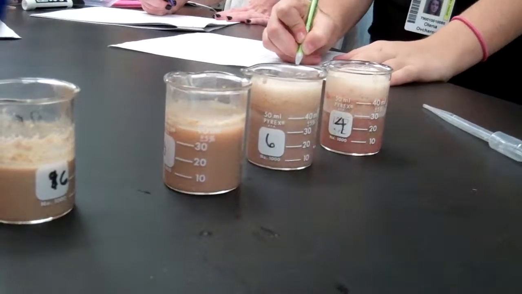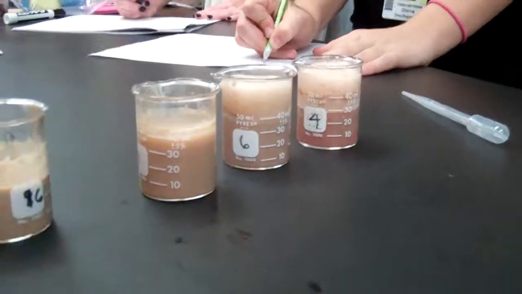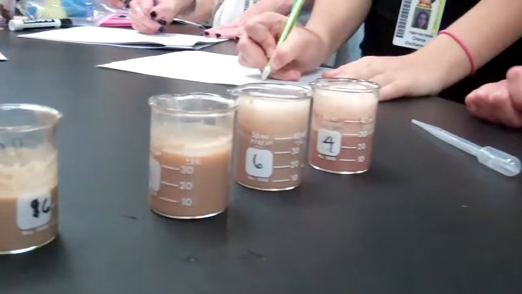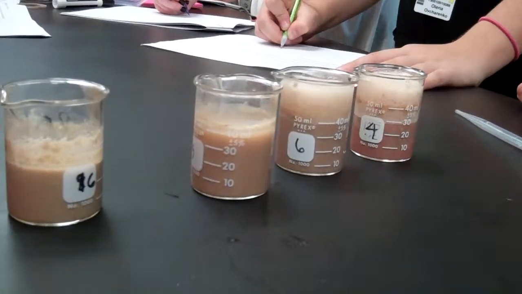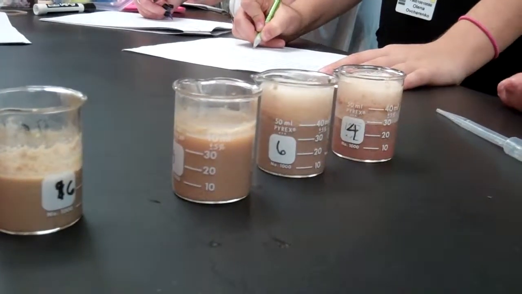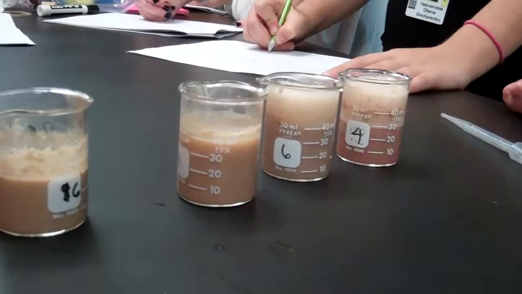Same thing. That's the same thing. Is it as big as this one was? Okay, so make sure you write that down. Is it still an exothermic reaction?